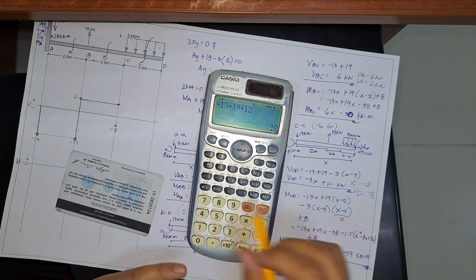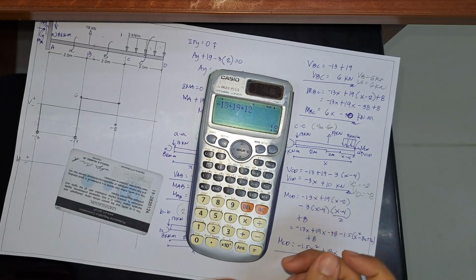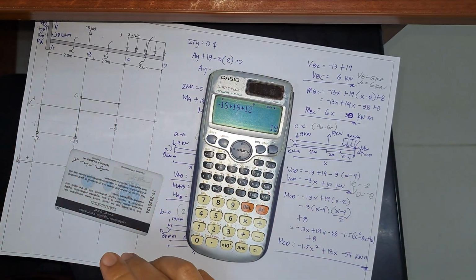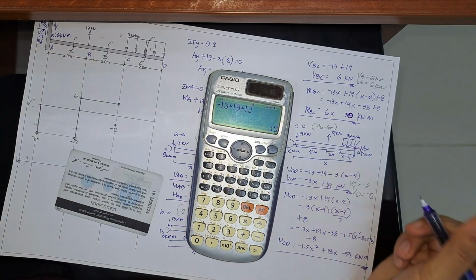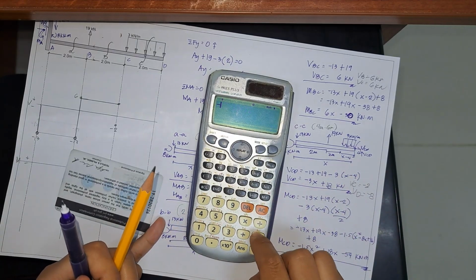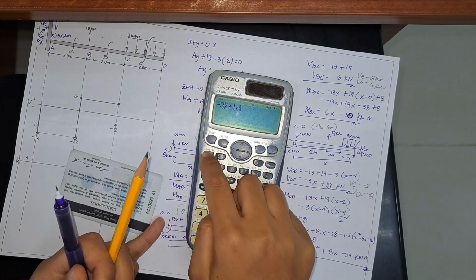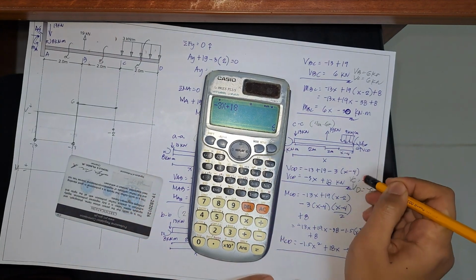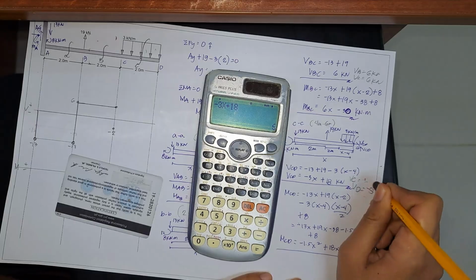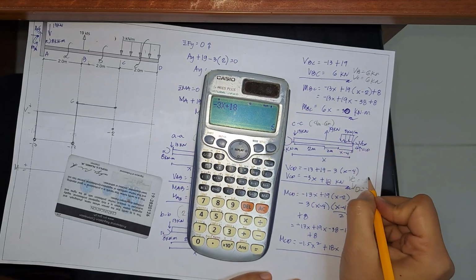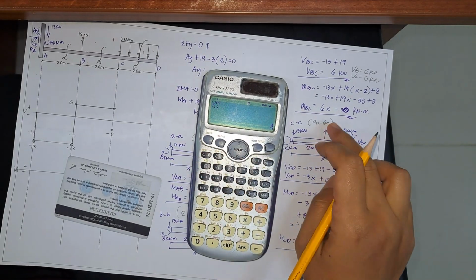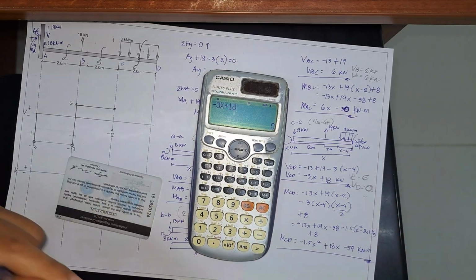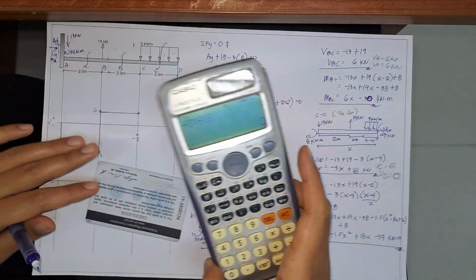Ayan, 18. Kasi kako hindi mag-close eh. Okay, 18. So, we have here negative 3x plus 18. At the point C, we have 4. So, 6. Okay. We have here 6. Tapos, at point D, using distance of 6 meters, 0. Ayan. So, yan yung sinasabi ko na dapat mag-close.